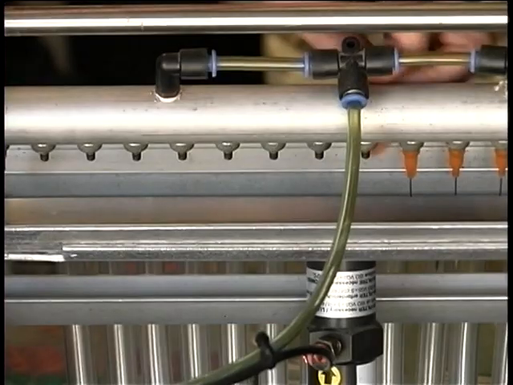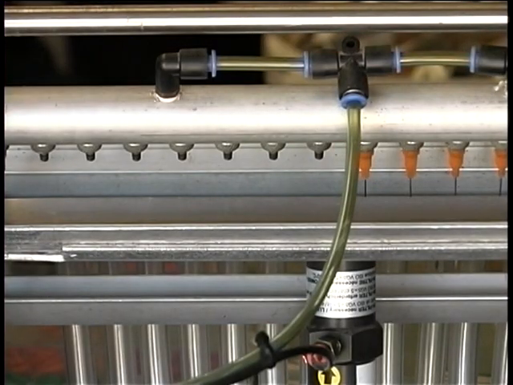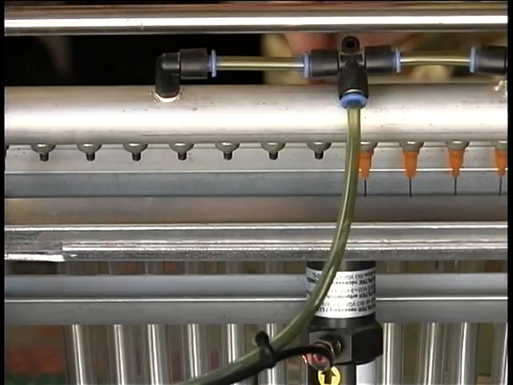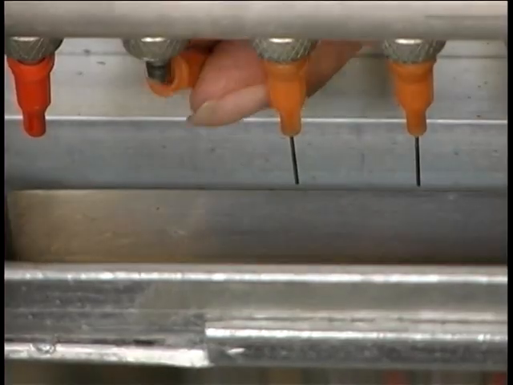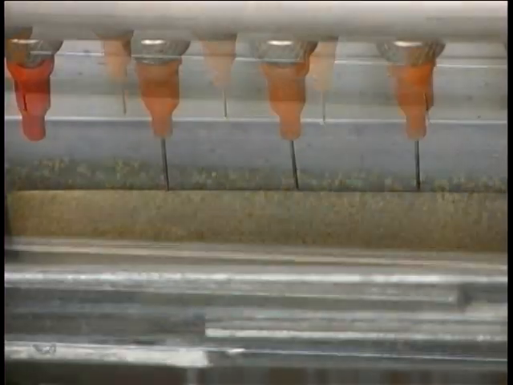The various colored nozzles represent different aperture sizes. Smaller nozzle apertures will be used for smaller seeds.